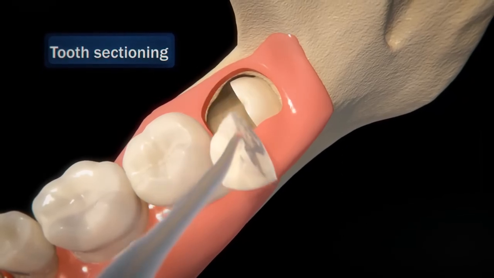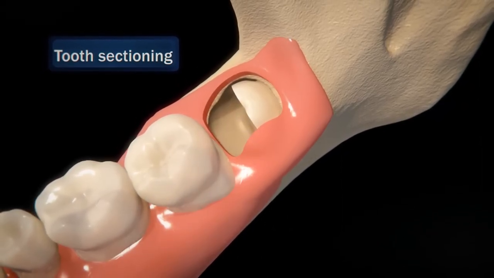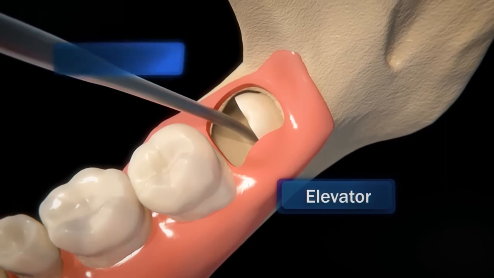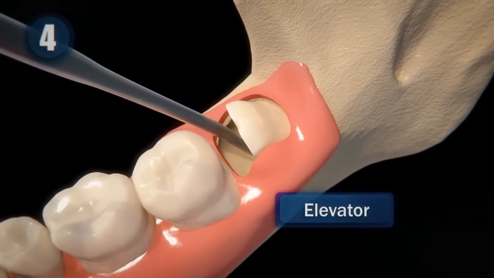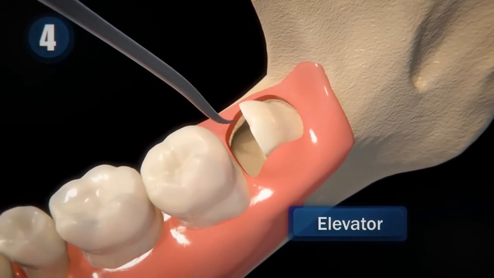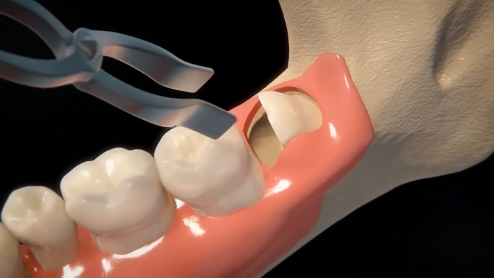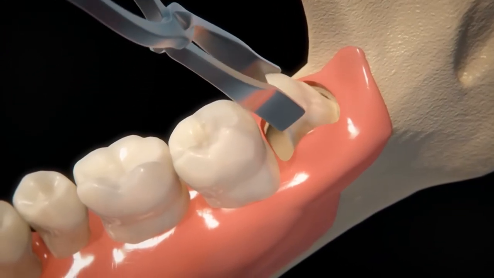which are used to divide the tooth into parts so that extraction is easier, a process called tooth sectioning. Once the tooth is divided, the dentist will use an instrument called elevator to push the tooth out. And then with the help of metal tweezers, the expert will proceed to pull it until it is completely out.